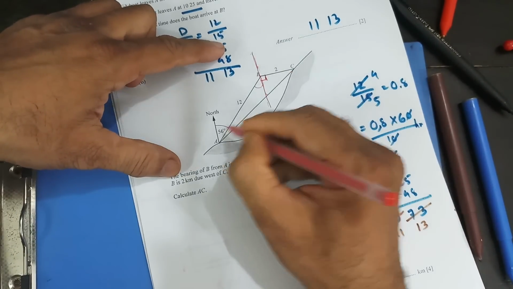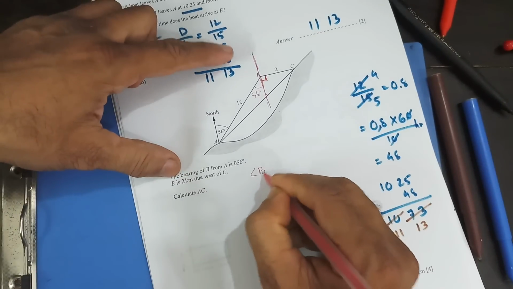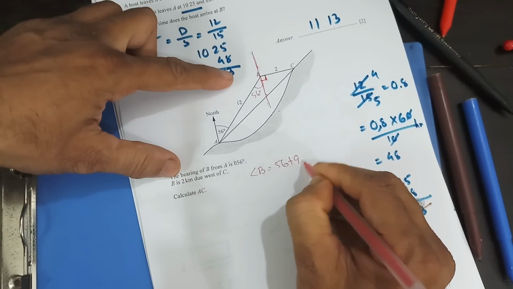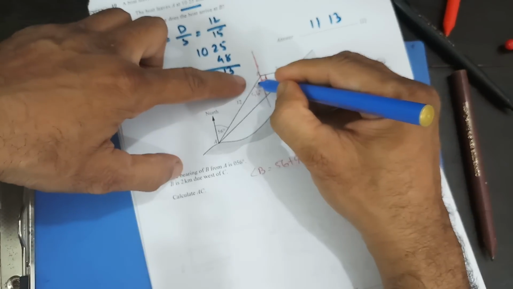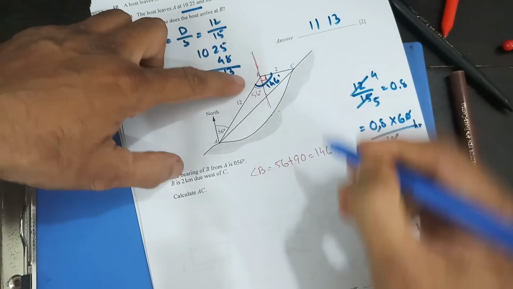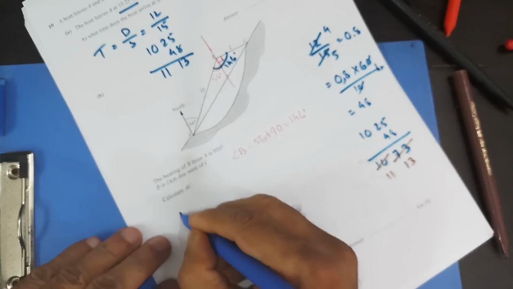Now this angle equals this angle, and that's 56 degrees, and this is 90. I know angle B equals 56 plus 90, that's going to be 146 degrees. Now I have this angle of 146 degrees, and I have these 2 lengths. I can find AC by the cosine rule.